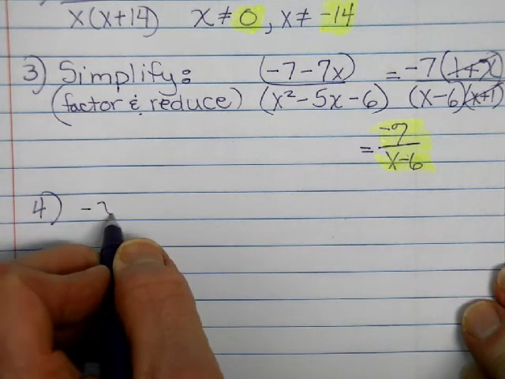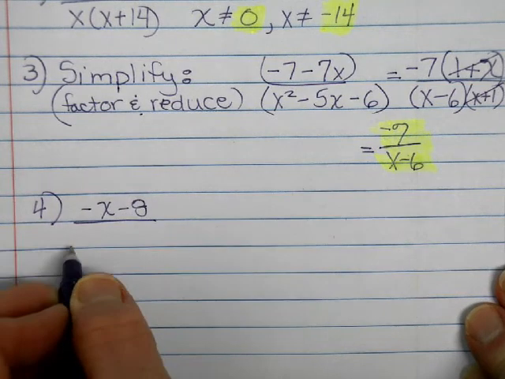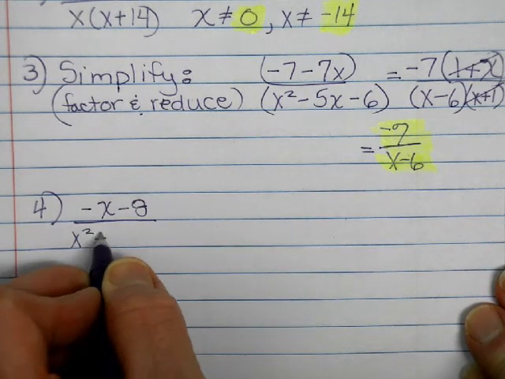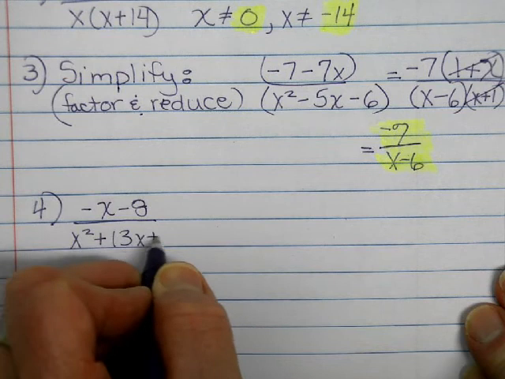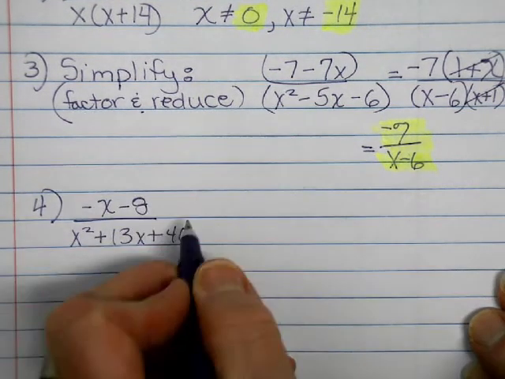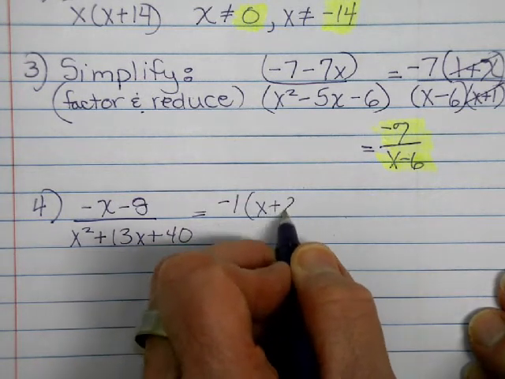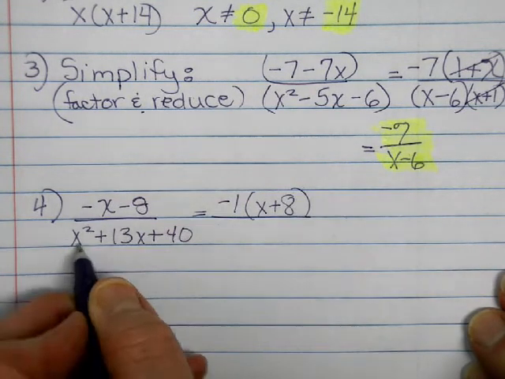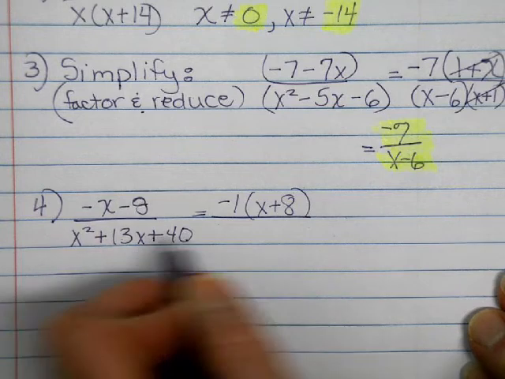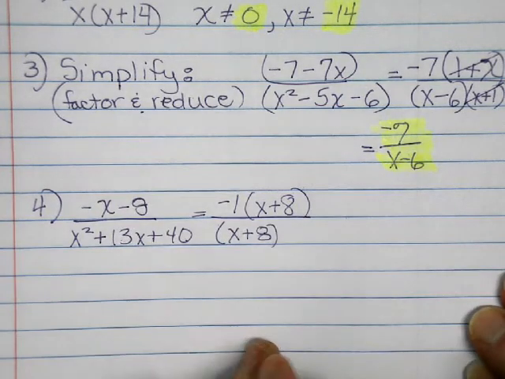Okay, number 4 is to simplify. So I'm just going to put my expression. And I know my rule is to factor and reduce. Both have a -1. Okay, factors of 40 that when added give me 13. Everything's plus.